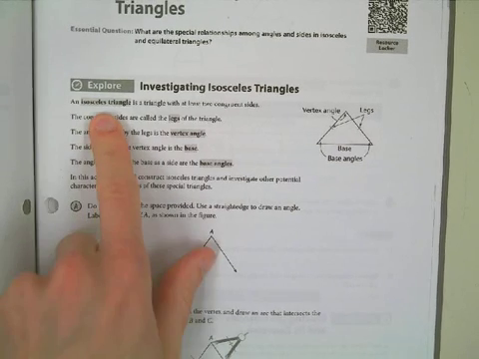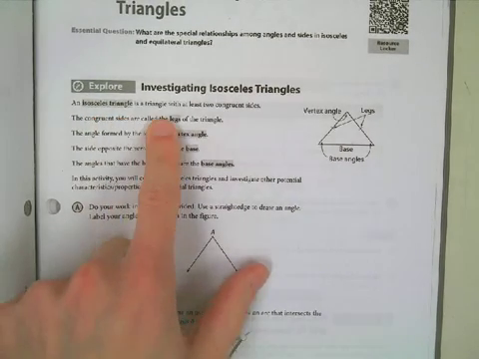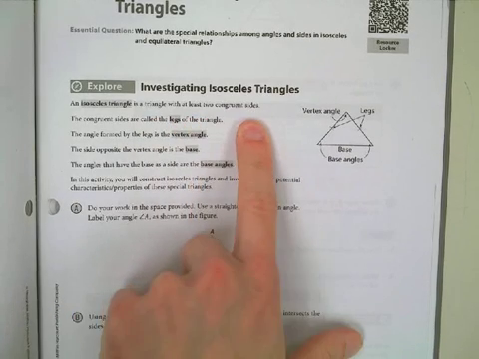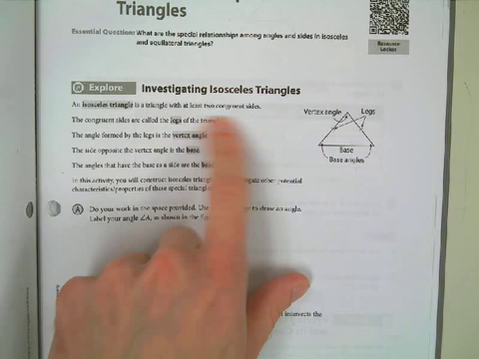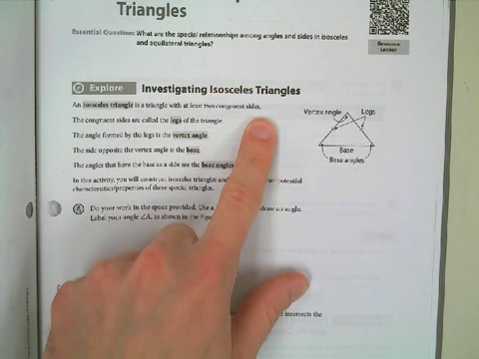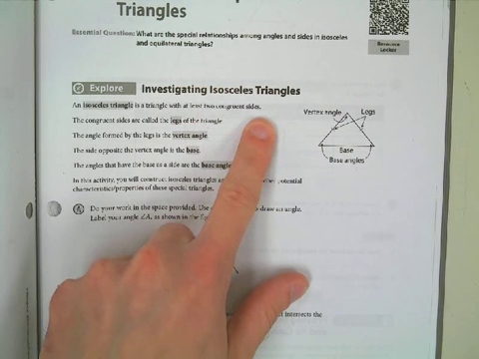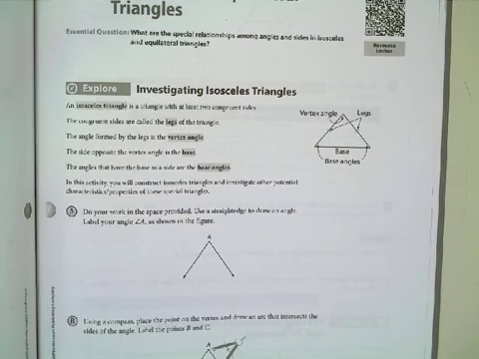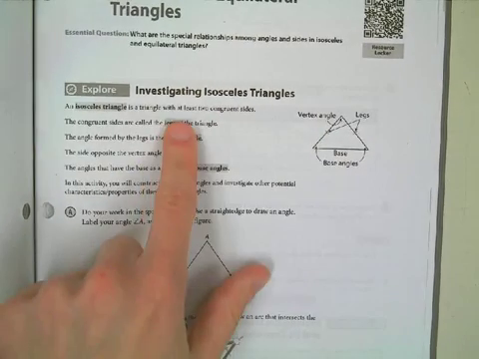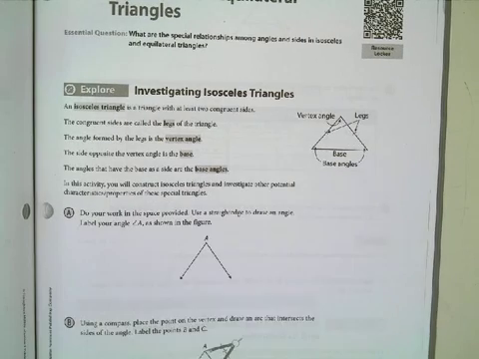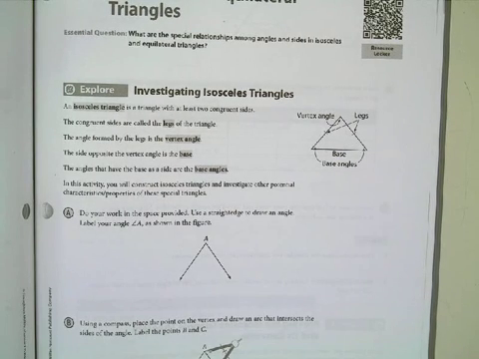And it says right here in the definition, an isosceles triangle is a triangle with at least two congruent sides. So what other kind of triangles are also isosceles then? An equilateral triangle would also be isosceles by this definition, right? If it's at least two congruent sides, equilateral triangles are also isosceles, okay?